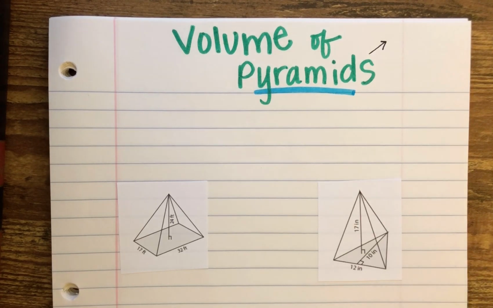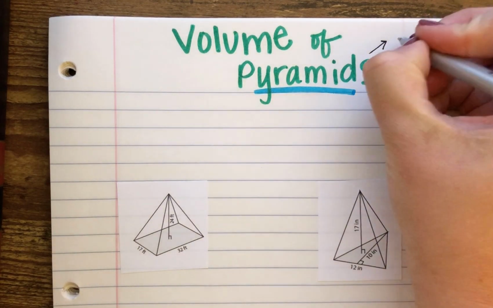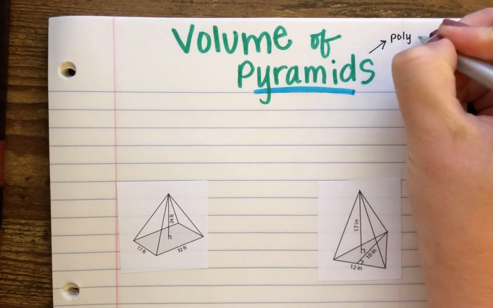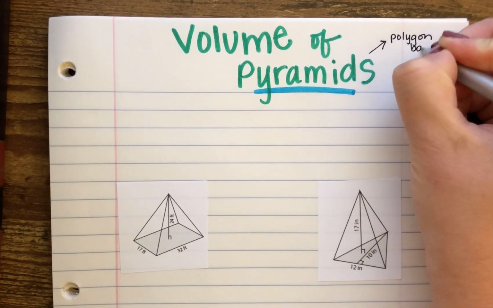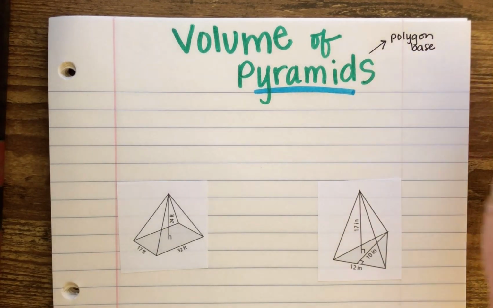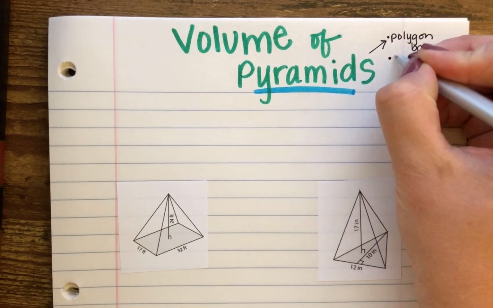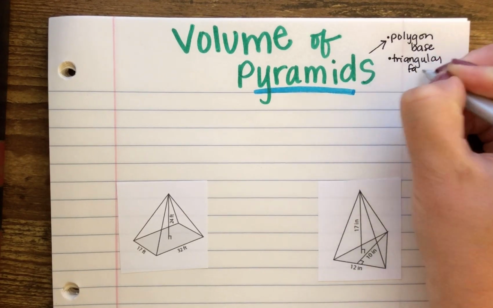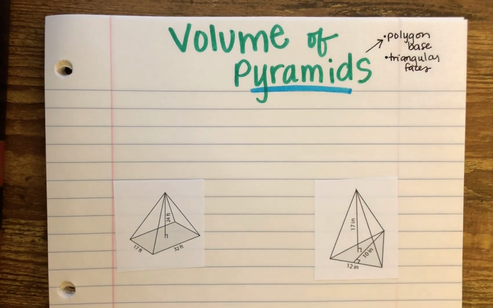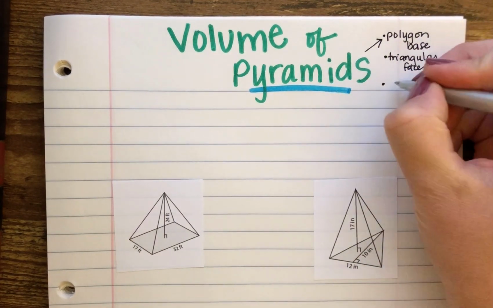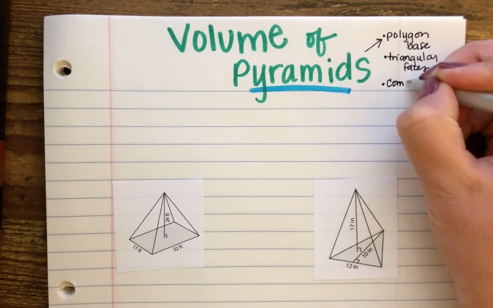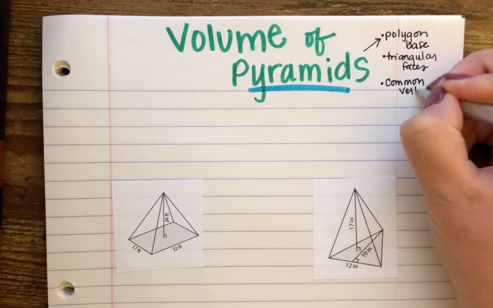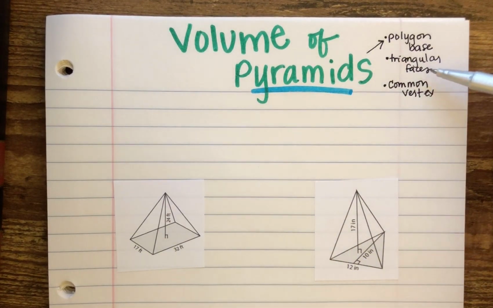You can think of the pyramids in Egypt, lots of different real world examples of those, but basically a pyramid has a polygon base, which basically just means it has a shape for a base. It also has triangular faces. So all of the things that are leading up to the common vertex are triangles, and we'll see those in a minute. And then at the very tip top, they have something called a common vertex, which just means all of those faces come to a point.